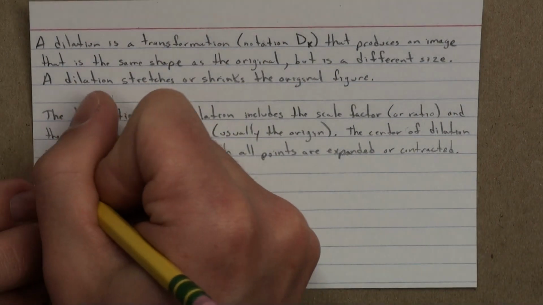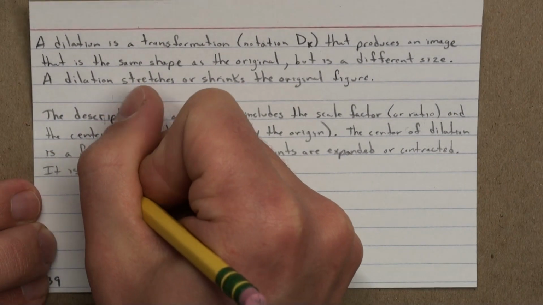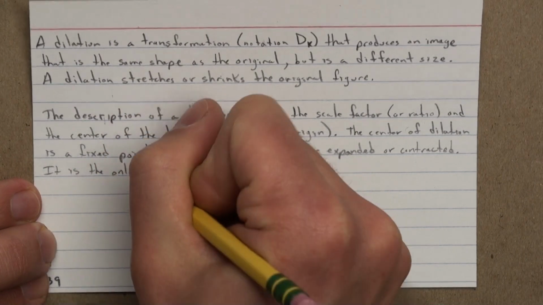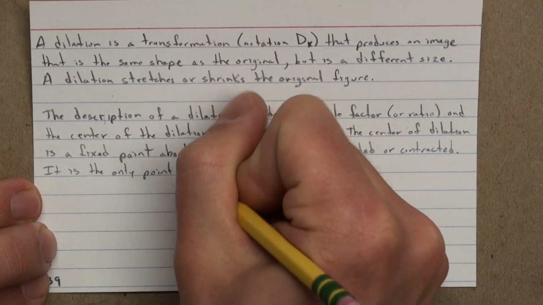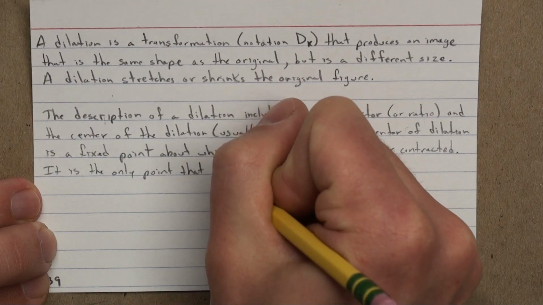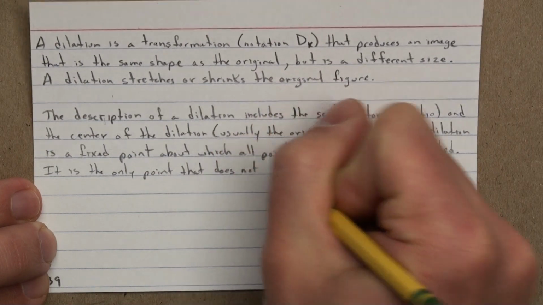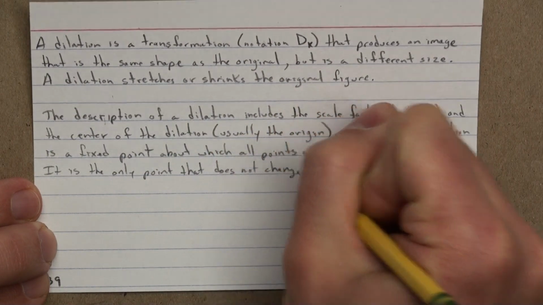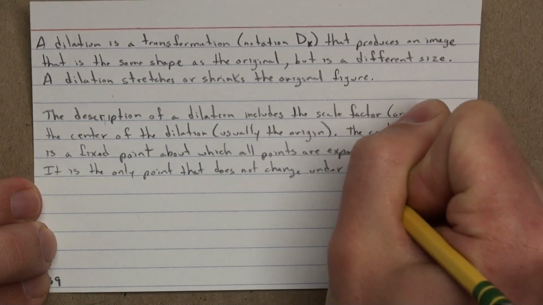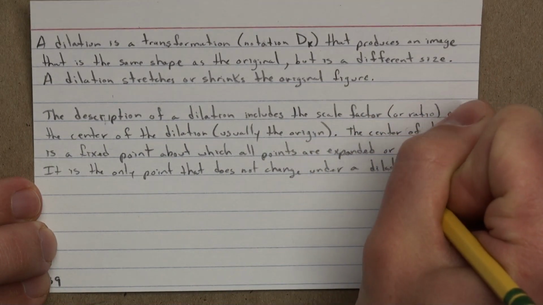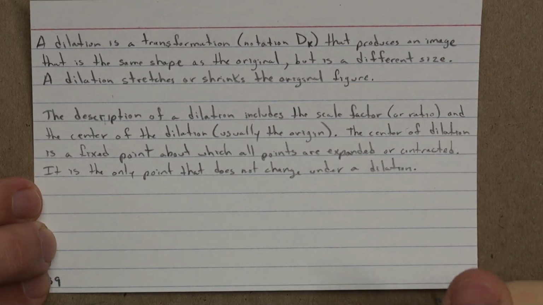It is the only point that does not change under dilation.